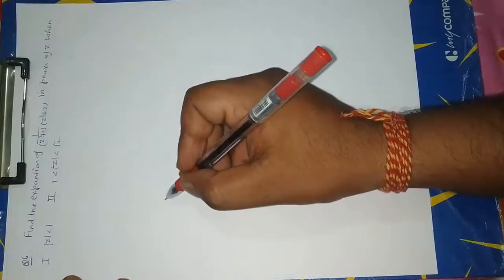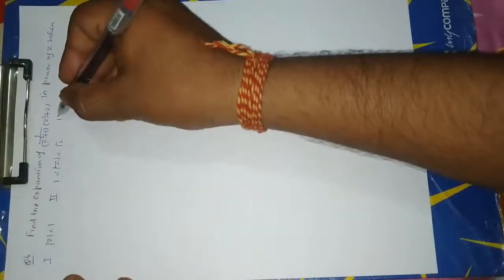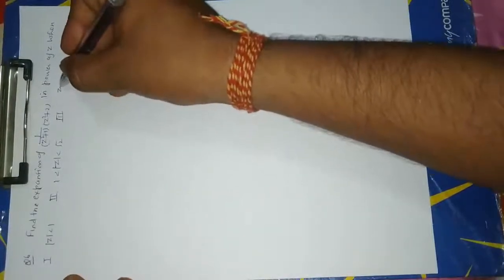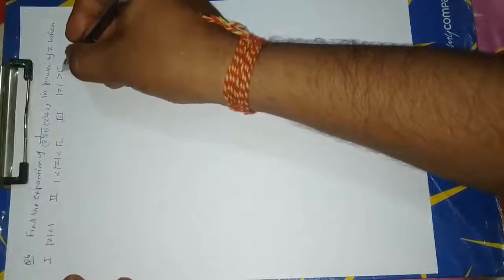This is the concentric circle annulus. Now third part modulus z greater than under root 2.